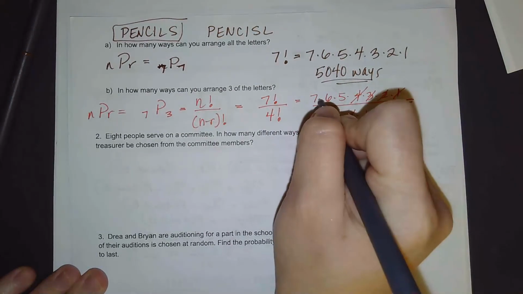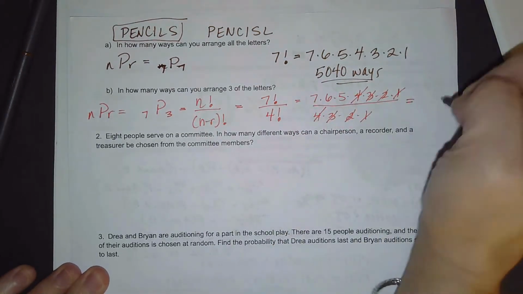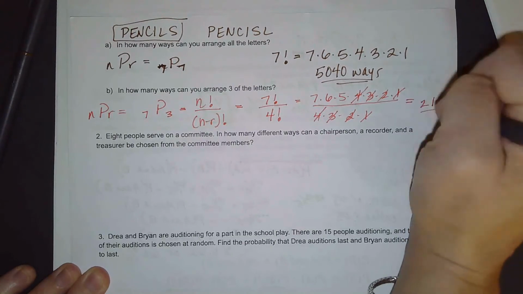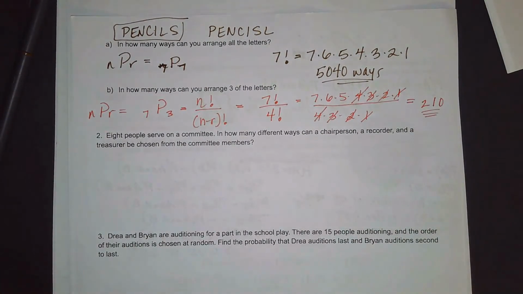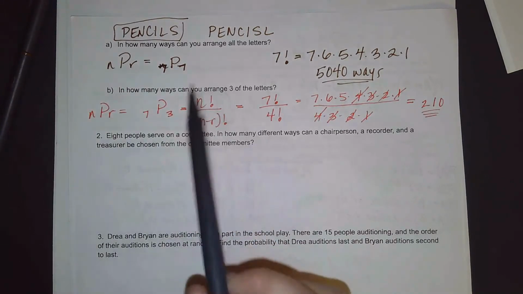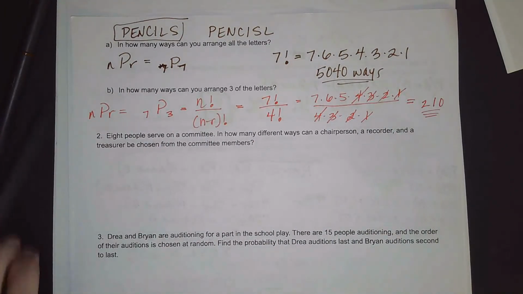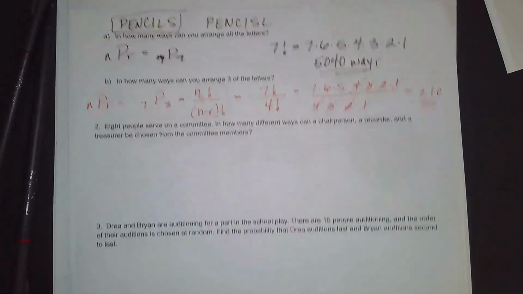And then all you're really doing is 7 times 6 times 5, which is 30 times 7, which is 210. So there are 210 ways in which you can arrange 3 of the letters. Again, I'd like to see your work: the formula, the numbers plugged in, and then your final answer.